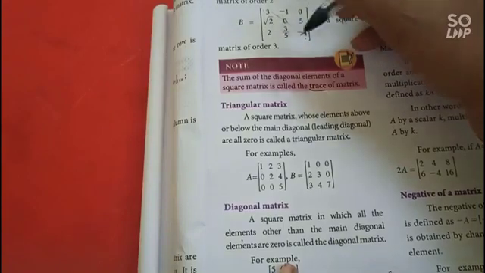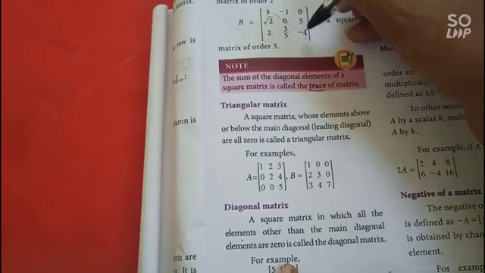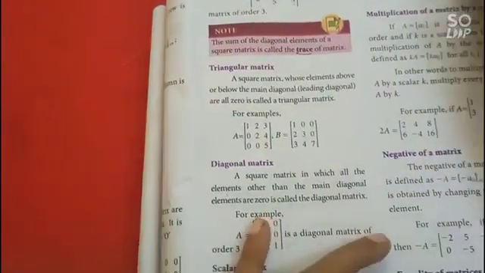Understand? So it's a square matrix, 3 rows, 3 columns. If we are summing all the diagonal elements, we will call that the trace of a matrix.